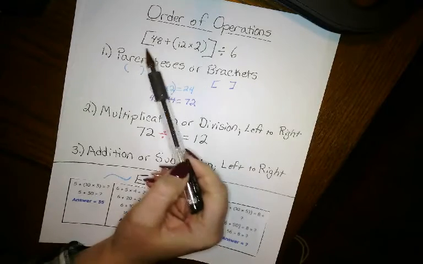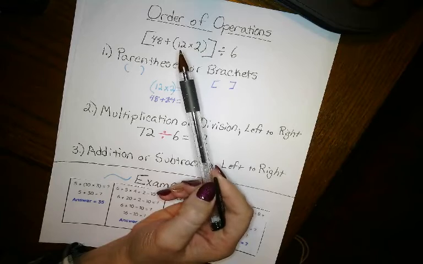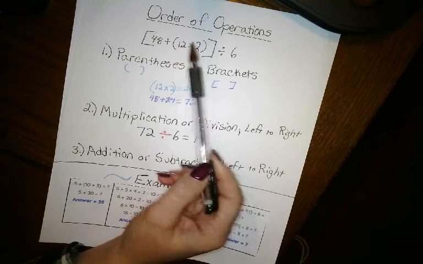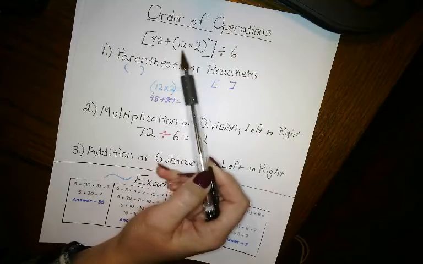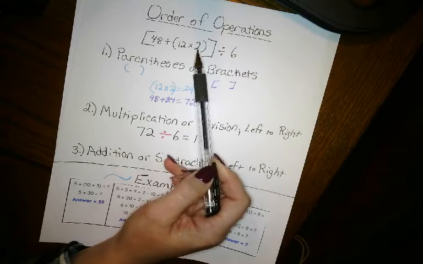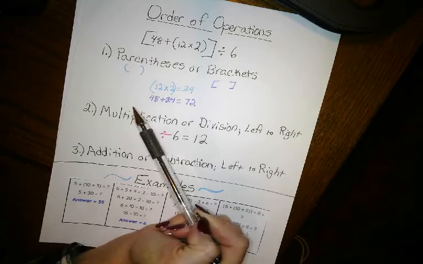So as you can see, I have parentheses and brackets. So the first thing you're going to do is, if you have both, you want to do the parentheses first. So you can see that we have parentheses inside of our brackets. So I need to take care of what's in there first, which is 12 times 2. So 12 times 2 equals 24.